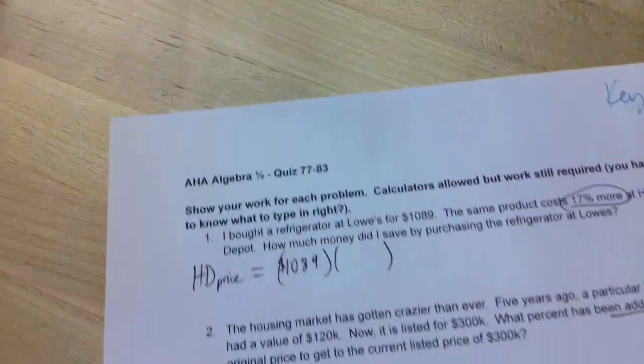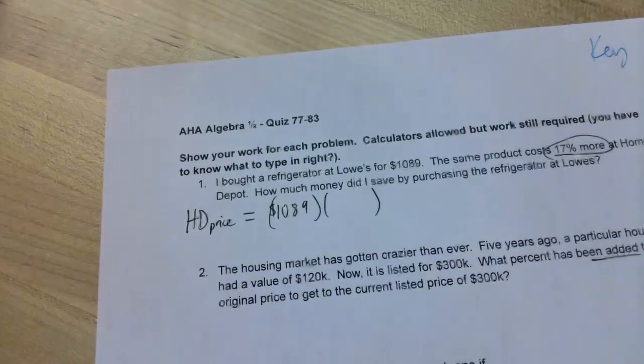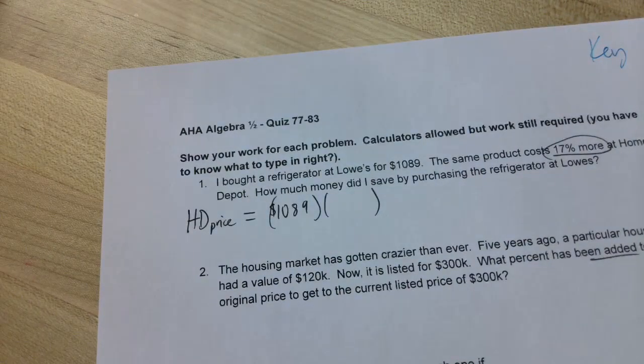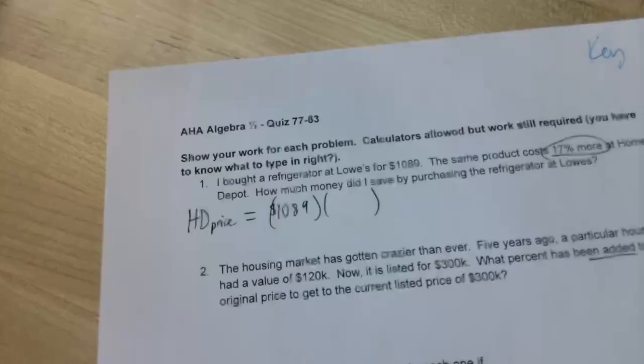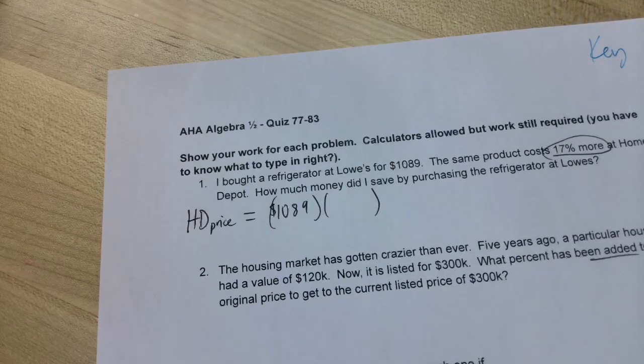How much money do you save by shopping at Lowe's? How much money can we save by shopping at Lowe's? According to this problem, I'm not advertising for anybody, but according to this problem, it says the same product costs 17% more at Home Depot.